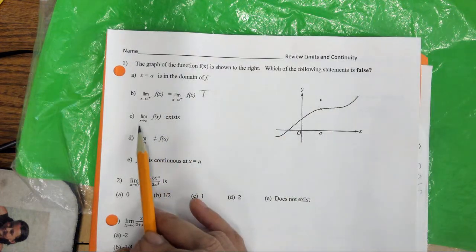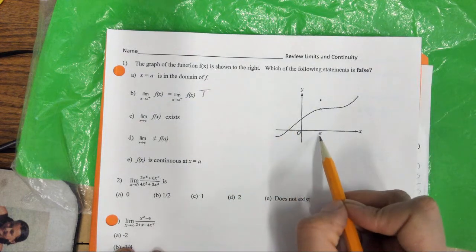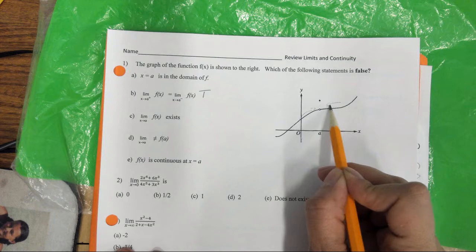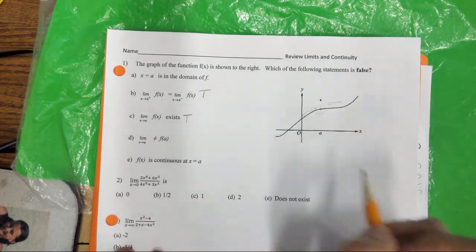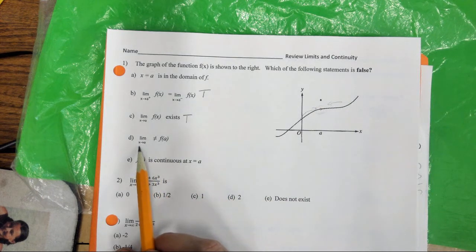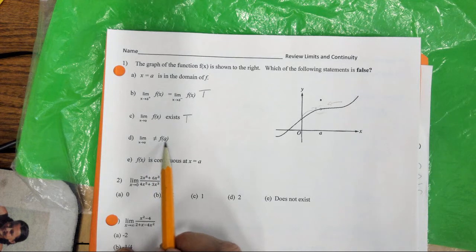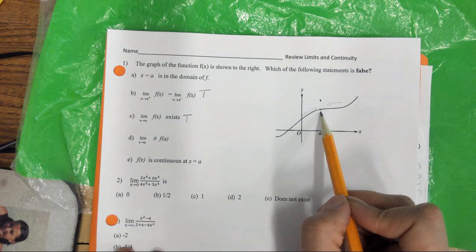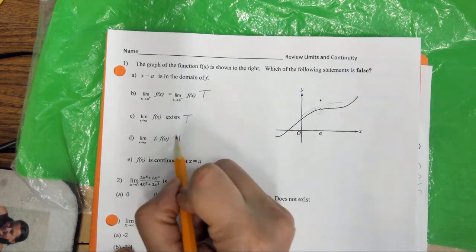The limit as x approaches a of f of x exists. Well, again, here's a. If I come from the left and I come from the right, it's approaching this height, so yes, this does exist. The limit as x approaches a does not equal f of a. Well, that's true also. The limit is this height here. F of a is defined here, so this guy is true.